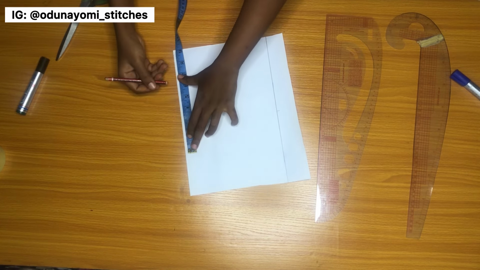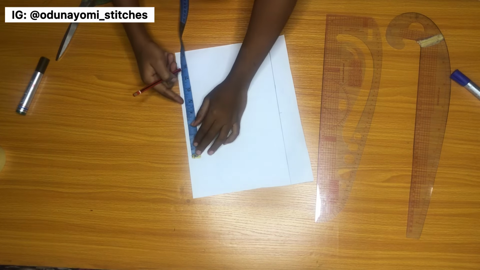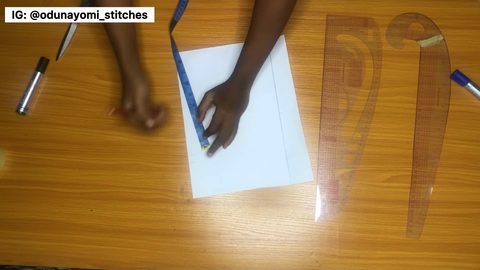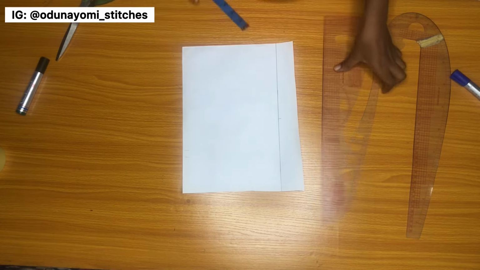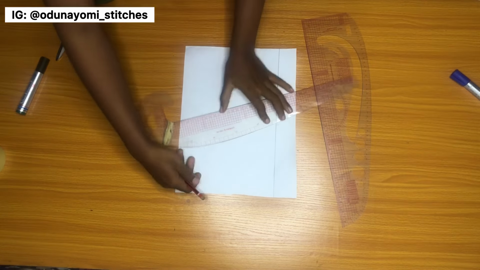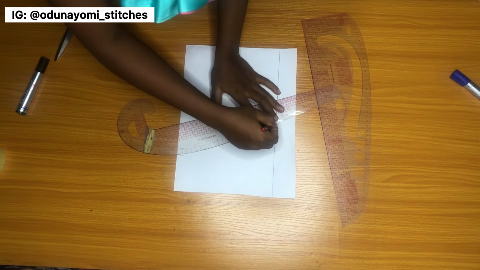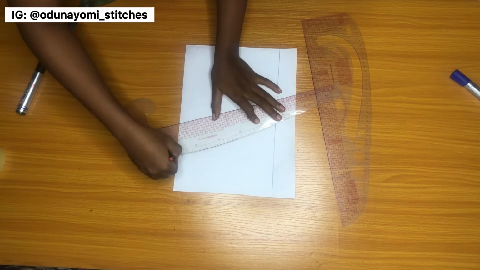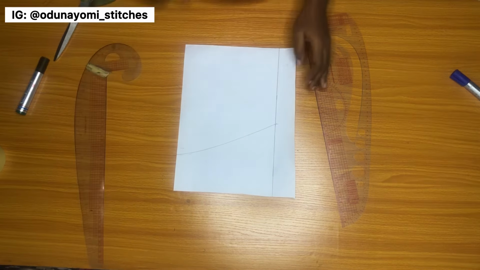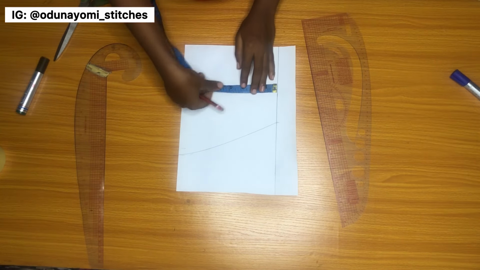So now you can either add half inch or you just leave it if you want it to be free at that side, but I just added half inch there so that it won't be too tight at the waist area. So I just added half inch, that's just for ease. So now you connect it like this. As you can see, we did not add any dart allowance, so there's no need for that.